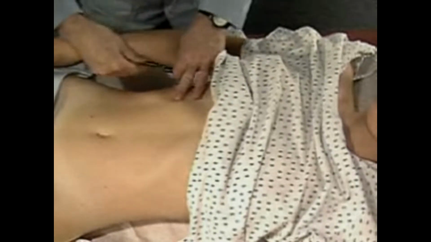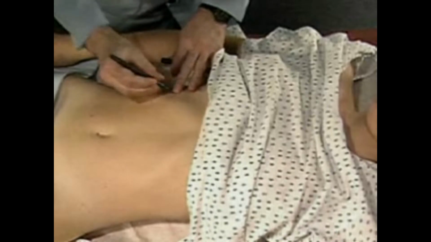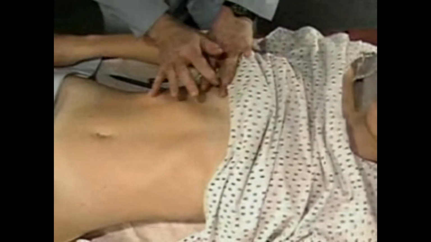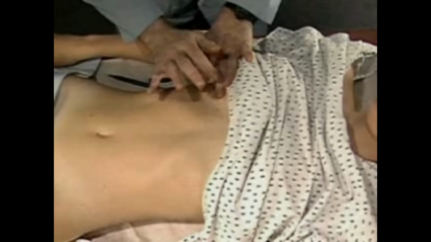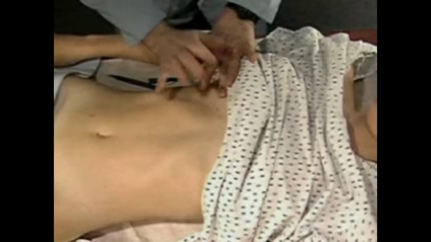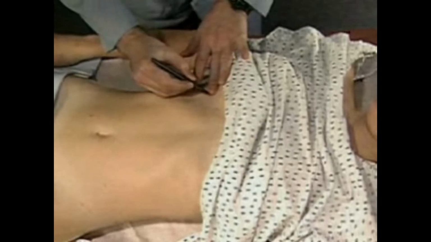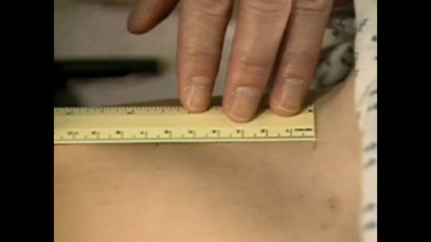Mark this spot. A little mark here. Then percuss from lung resonance down the midclavicular line to the upper border of liver dullness. Mark this spot too. Measure the span of liver dullness between your two marks. Here it is about 7 centimeters.